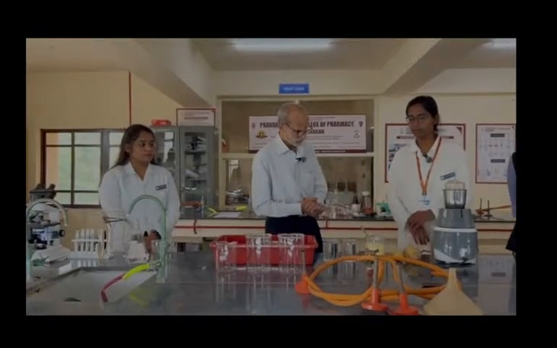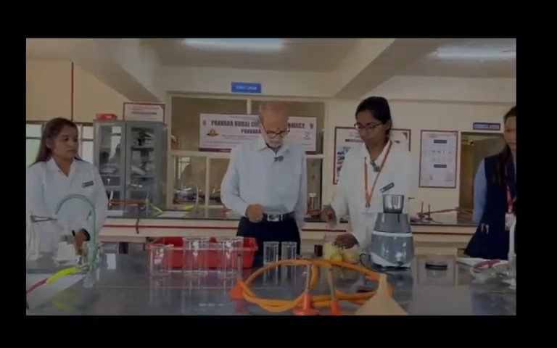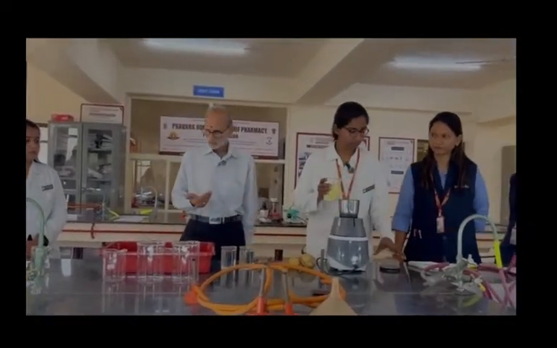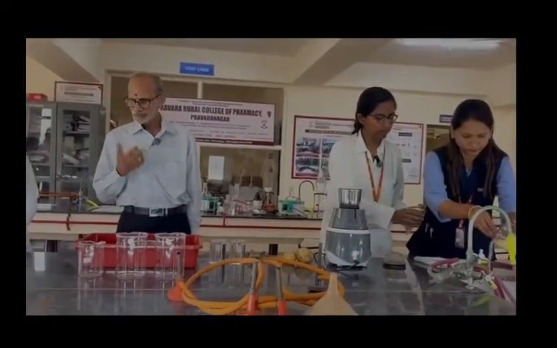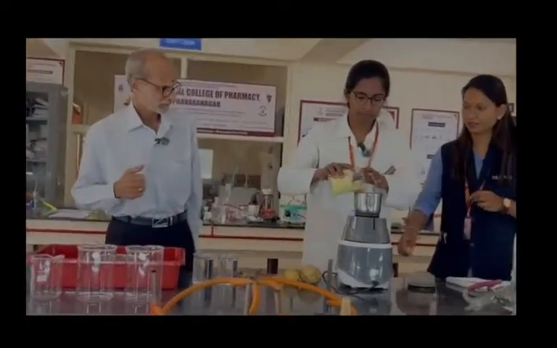So Bhakti, please start with it. We have the peeled potato pieces; put them in a mixer. And once we have the starch, we will identify that starch both chemically as well as microscopically.